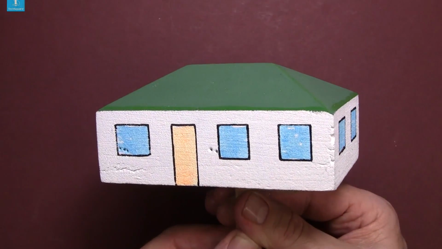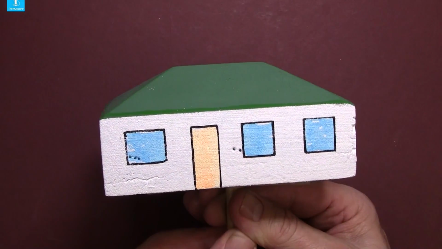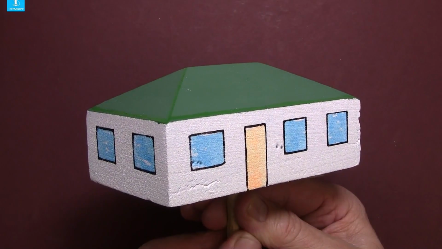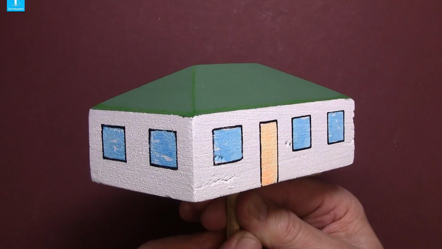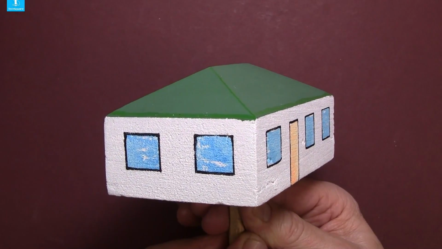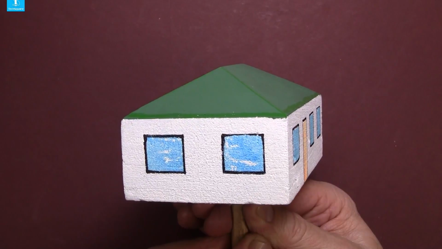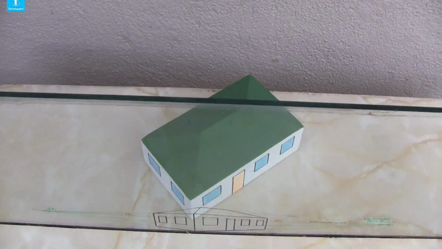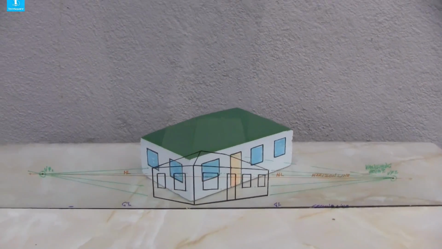Welcome to the introduction to perspective drawing. I aim to demonstrate the practical aspects of perspective drawing using this model of a house and a piece of glass representing the picture plane. We are going to draw the perspective view of this model of a house on a sheet of glass.